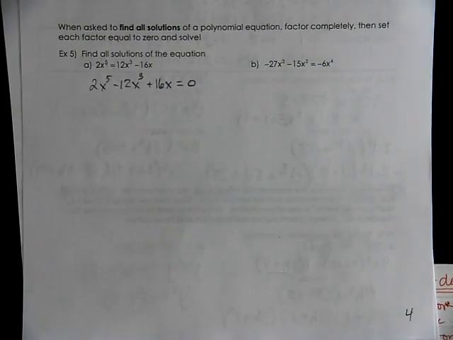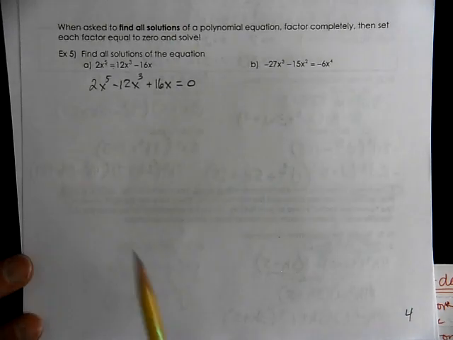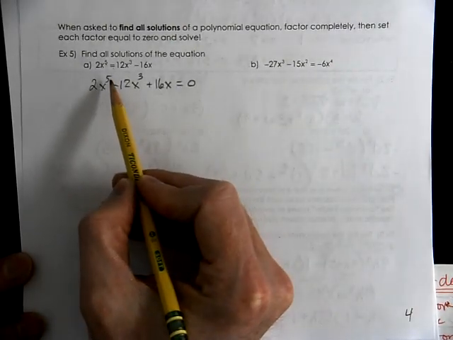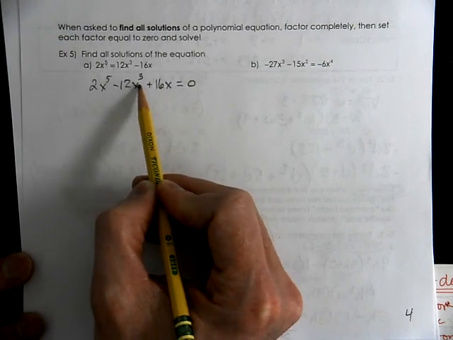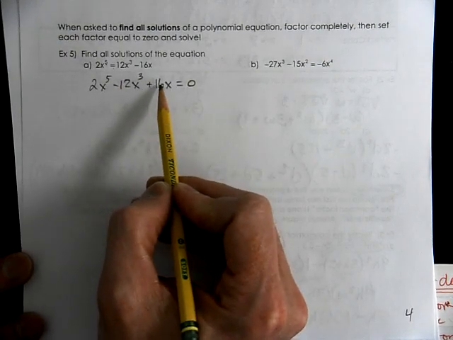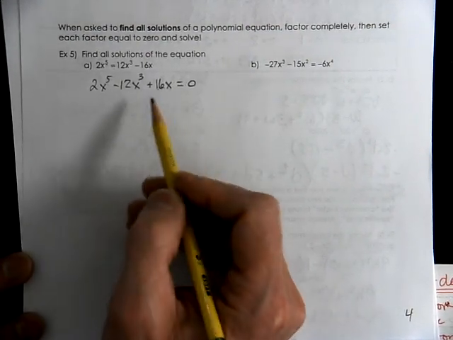Well, we don't have any special rules for factoring fifth powers. We don't have any special rules for factoring fourth powers either. But if you take a look at this, there is an x in every term. So we're going to factor out a 2, because these are all even numbers, and an x.